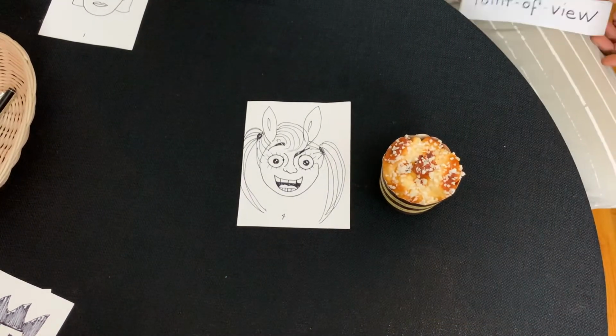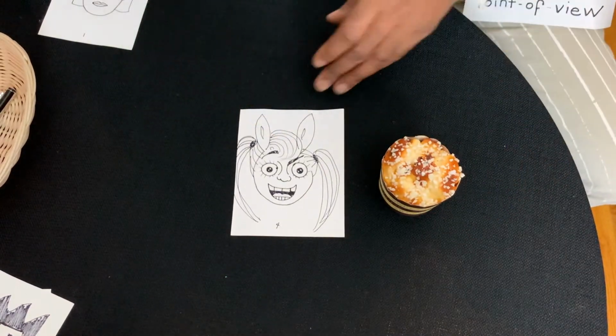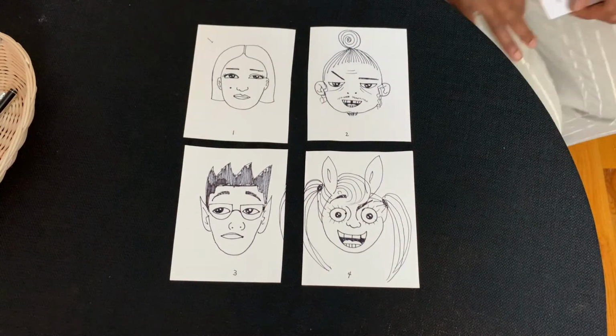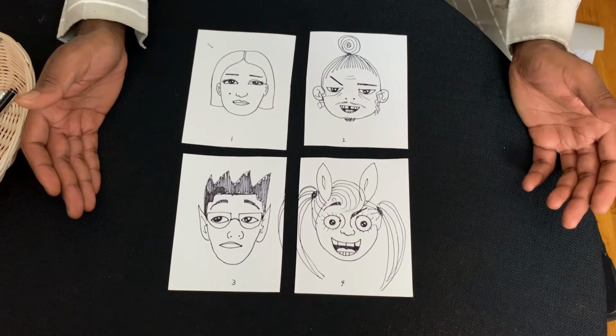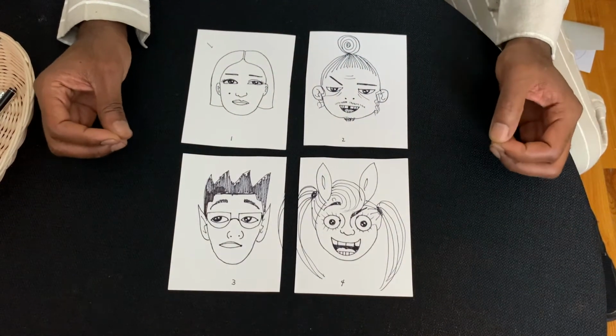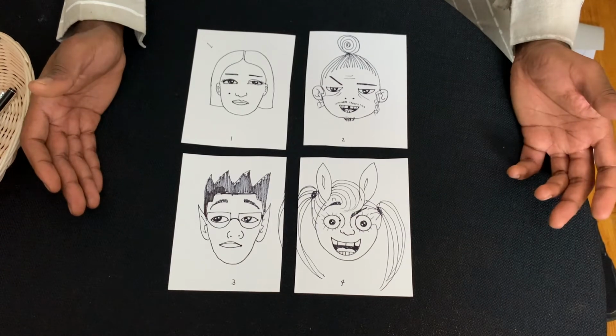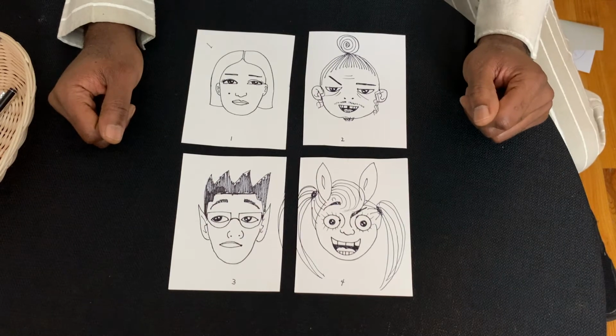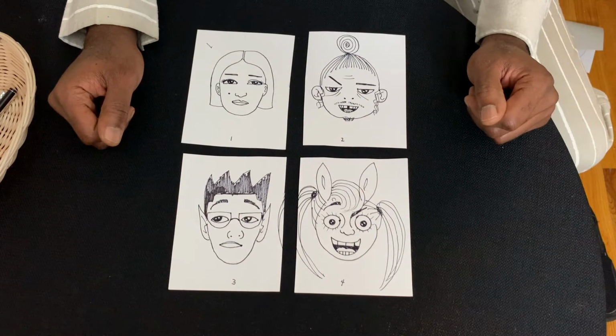Now let's put them together again and form the community. So they can still be a community and all be friends and all have different opinions about the same thing, but they are still a community. I wonder what makes them a community if they have different opinions.